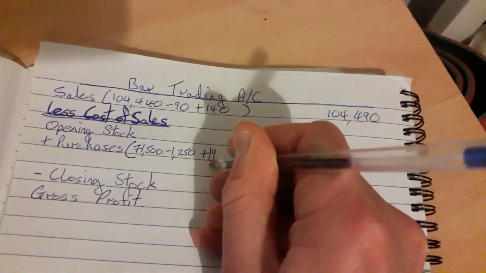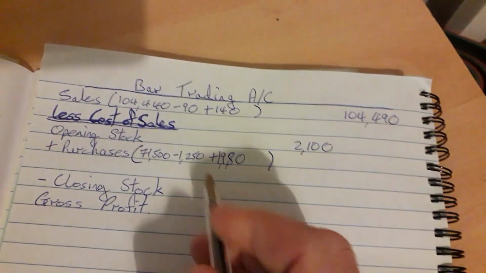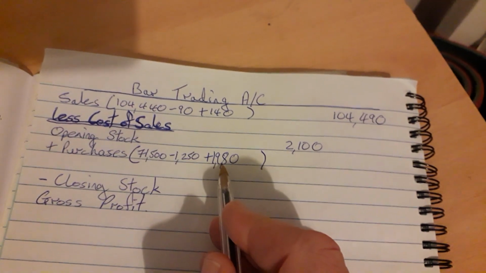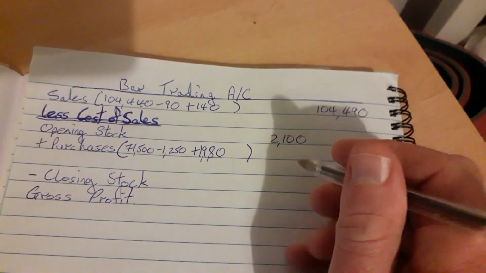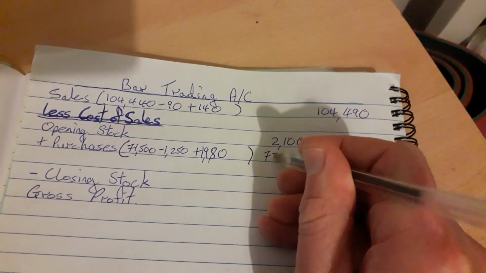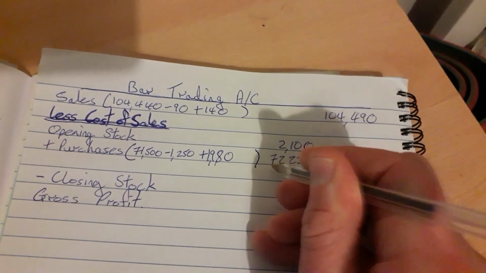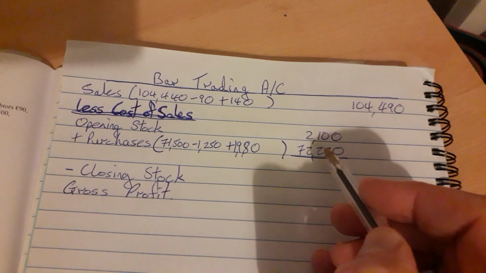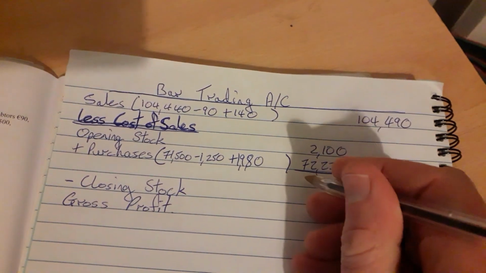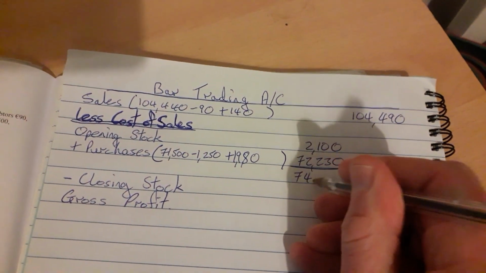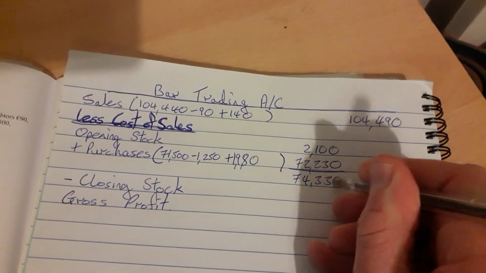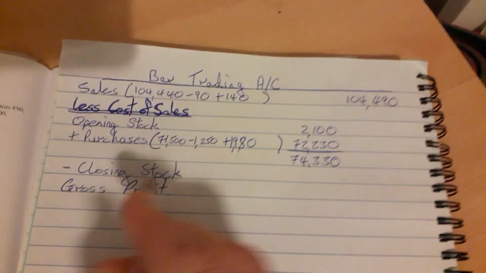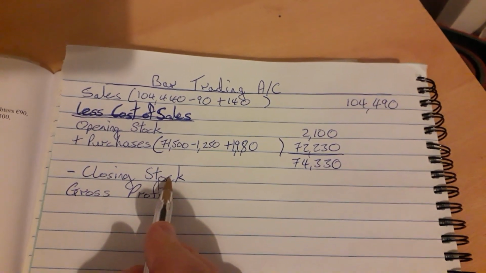Okay, so this minus this plus this gives the total purchases of 72,230. And opening stock plus purchases, we're going to add the two of these together, and that gives us 74,330.